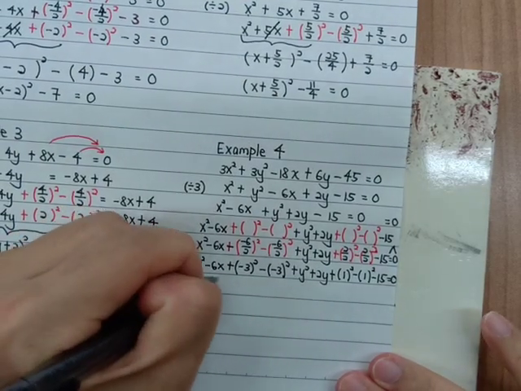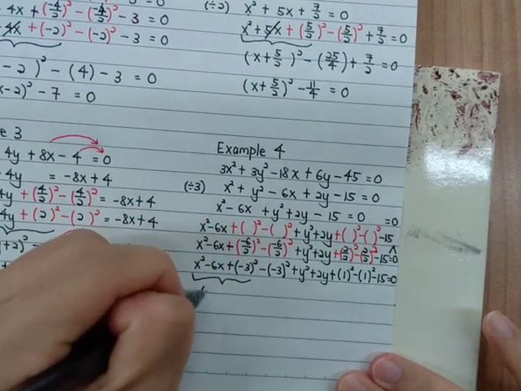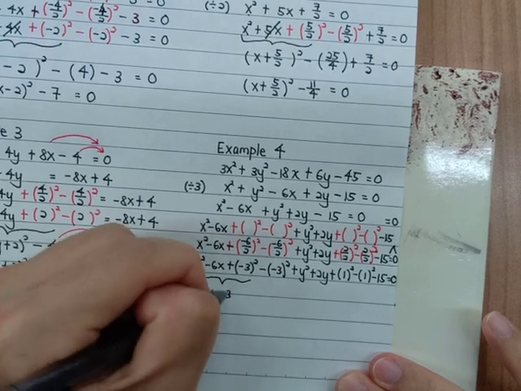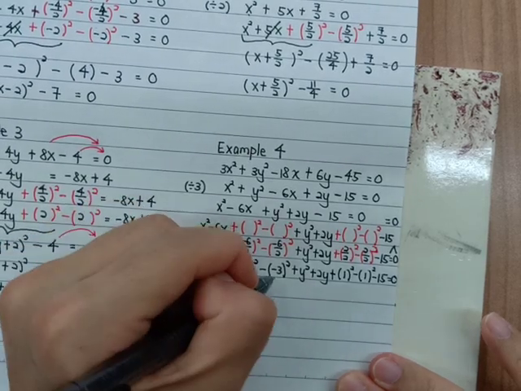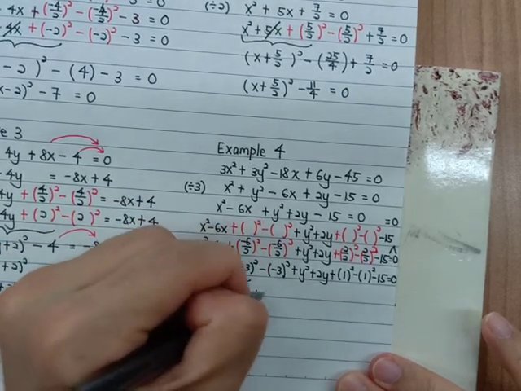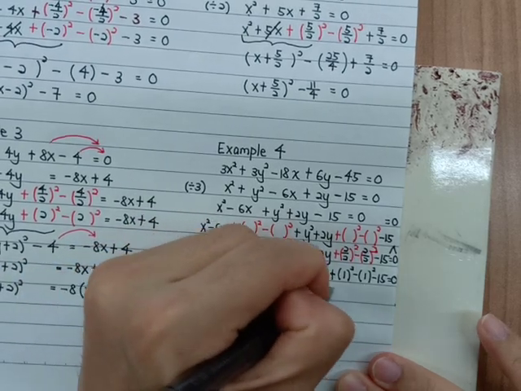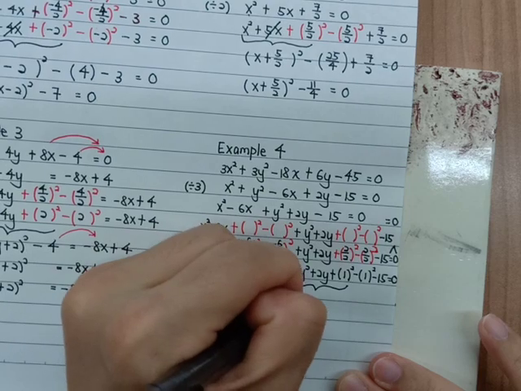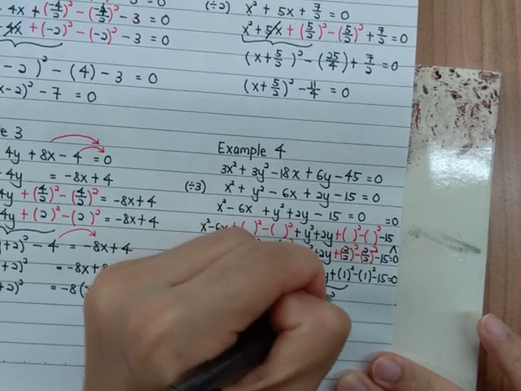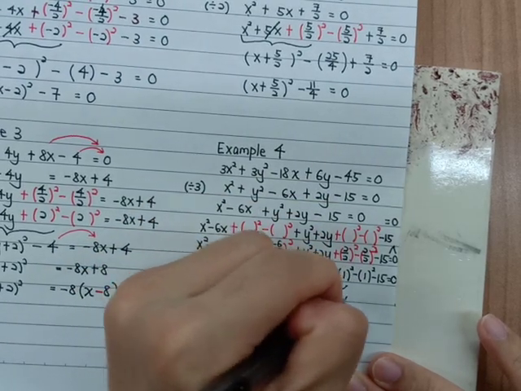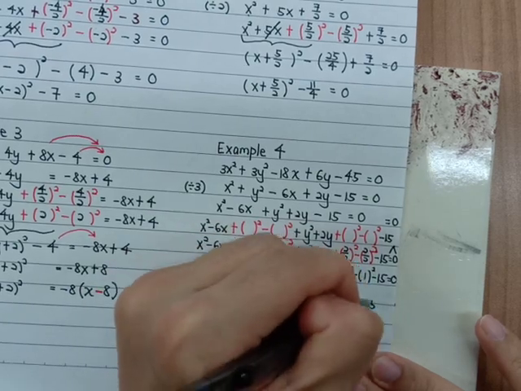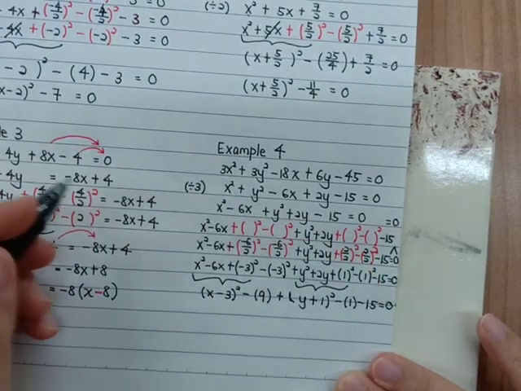So the first three terms, I put a bracket, x minus 3 squared minus negative 3 squared is positive 9 plus y, the first three terms again in the bracket, y plus 1 squared minus 1 minus 15 is equals to 0.